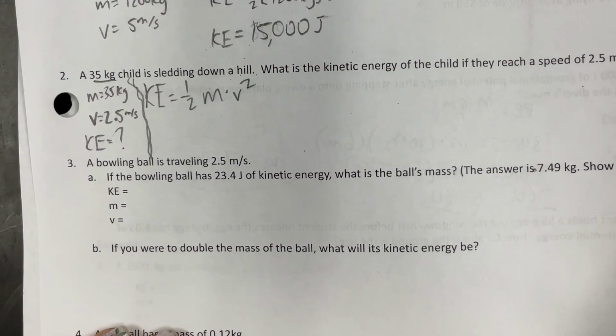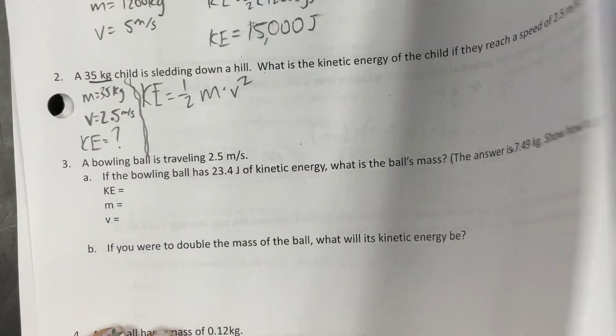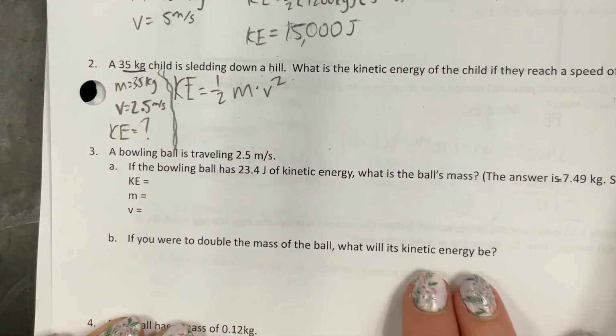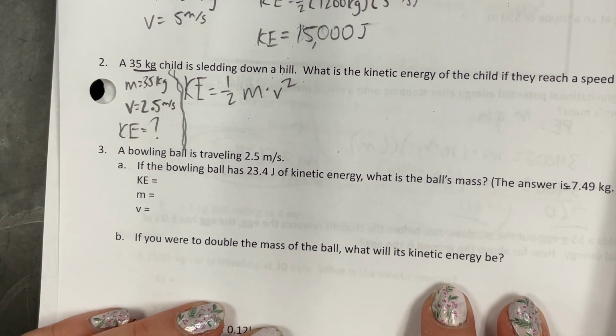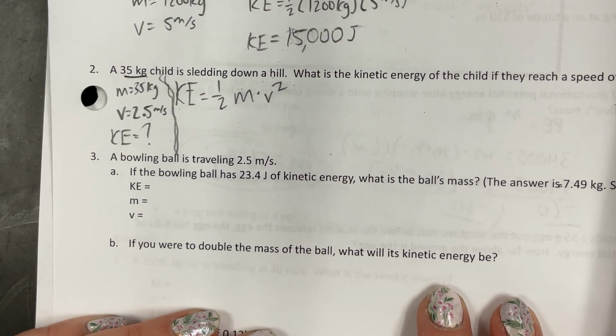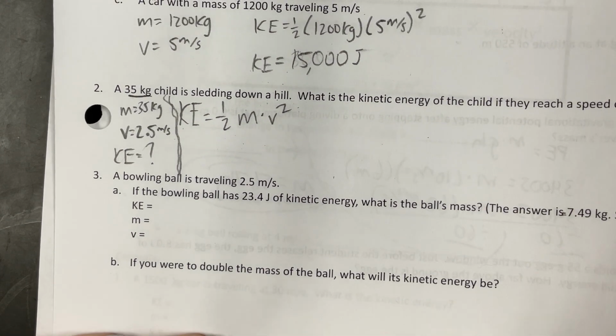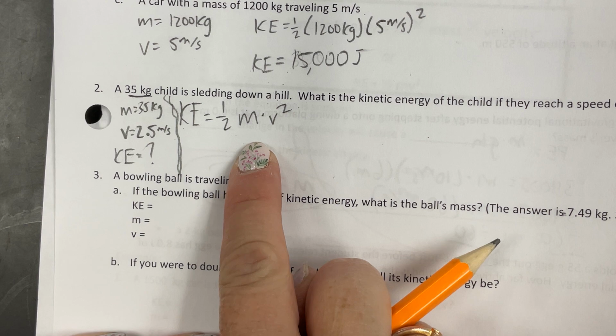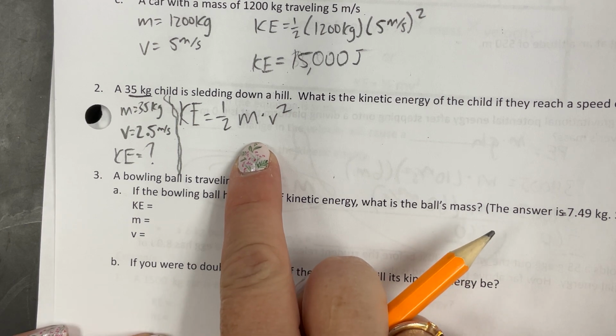Okay, so this is what I've got. I was given 35 kilograms as the mass, and 2.5 meters per second is my velocity, and I'm trying to find the kinetic energy. I know the kinetic energy formula is 1/2 mv squared, so I just have to put the right stuff in the right places.